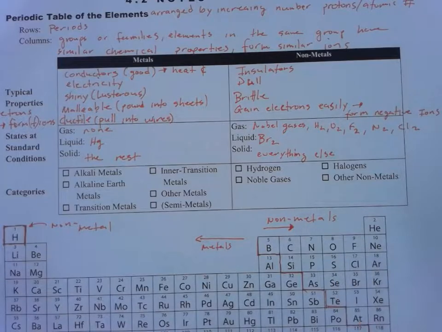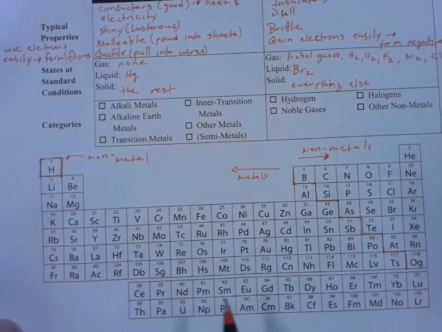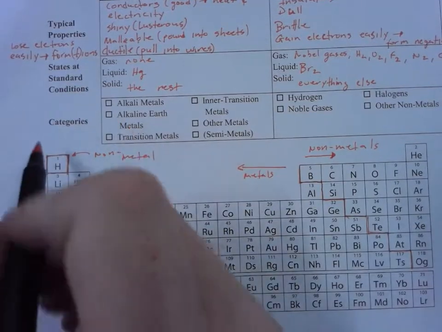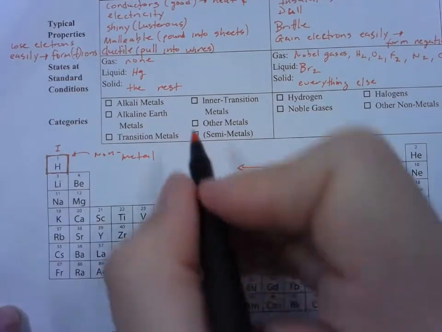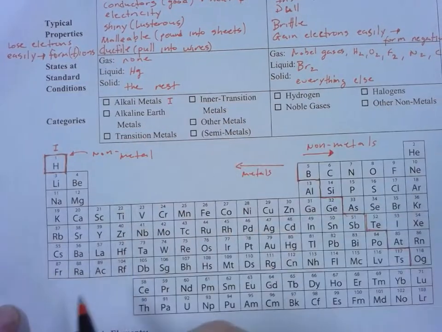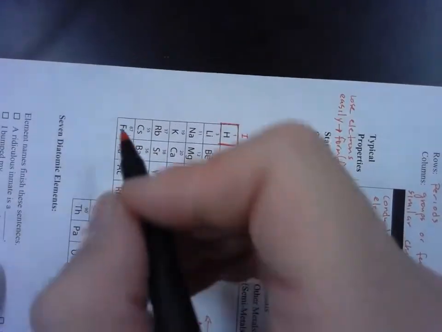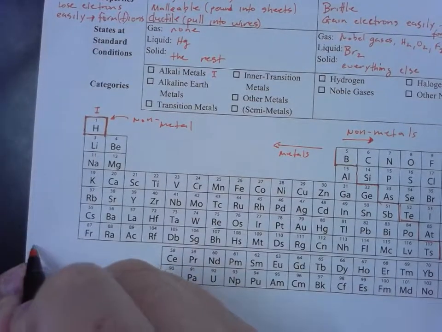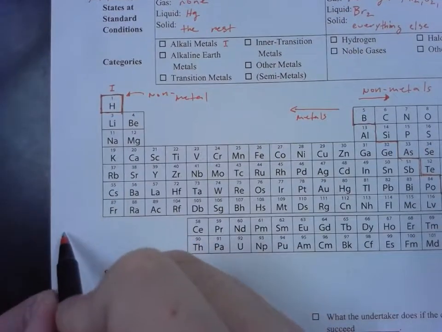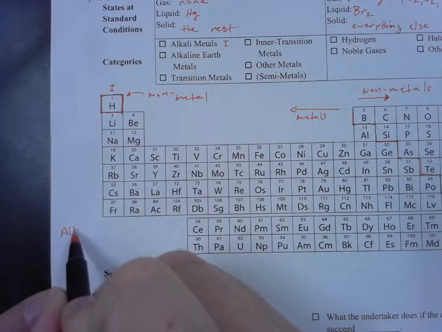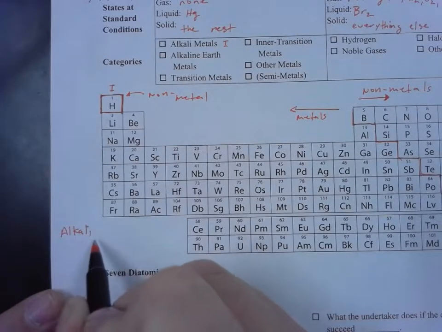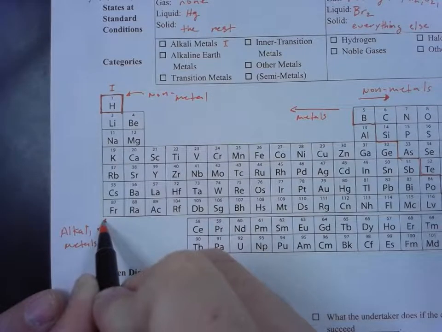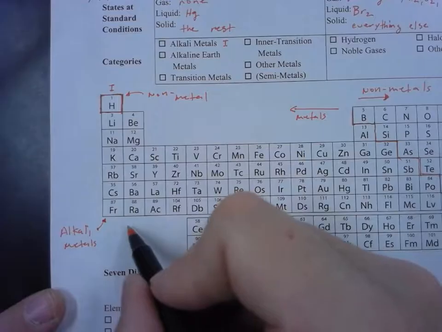So let's start with the alkali metals. Alkali metals are group 1. This is group 1 right here. Okay, that's the alkali metals, and you can go ahead and label them. I'll do it down here. Give yourself some space because we're going to label a lot of these here. There's the alkali metals. These guys are the alkaline earth. This is group 2.